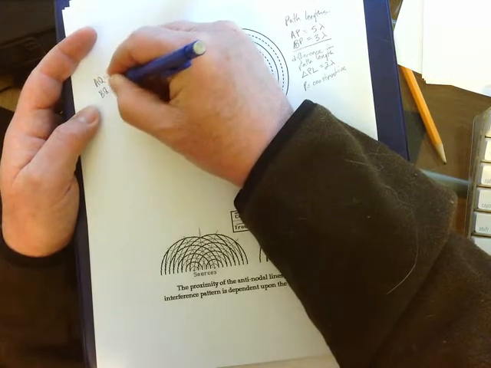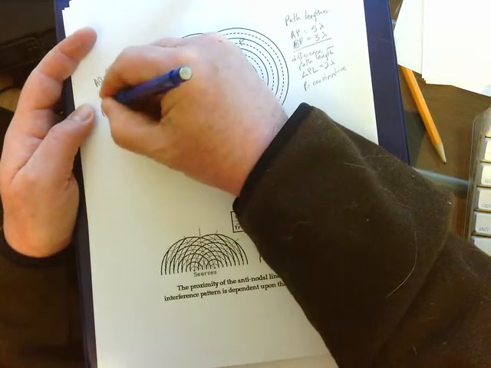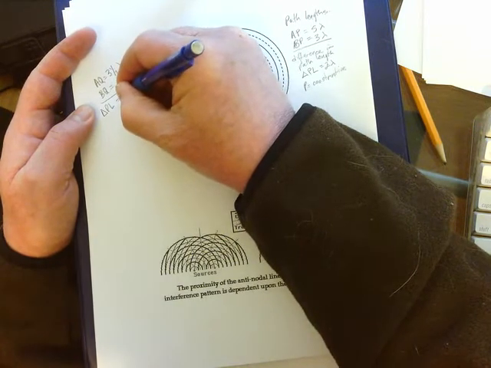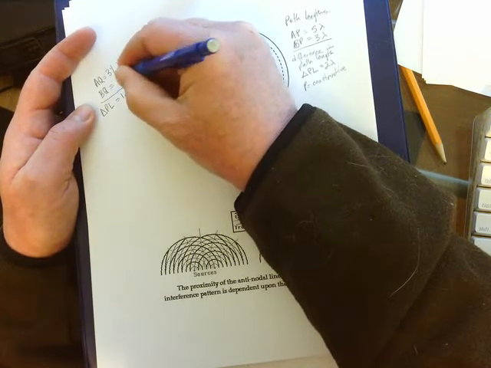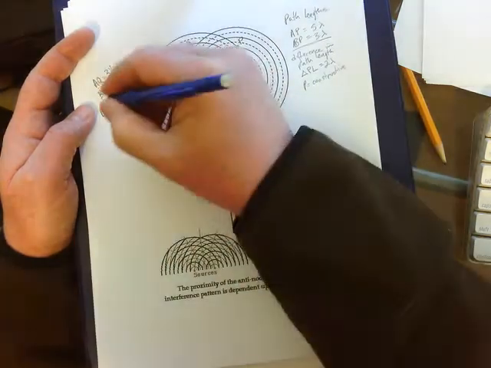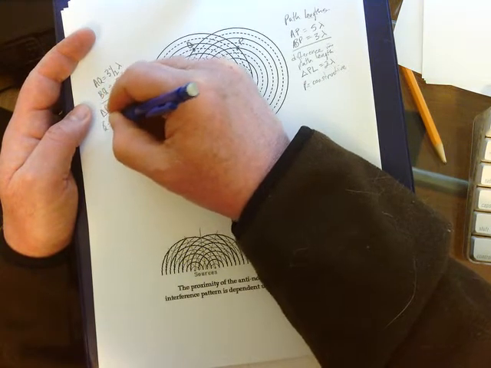BQ is equal to 5 wavelengths. The difference in path length then is going to be 1.5 wavelengths, because 5 minus 3.5 is 1.5. And we know that Q is destructive.